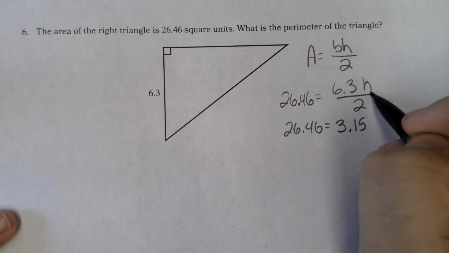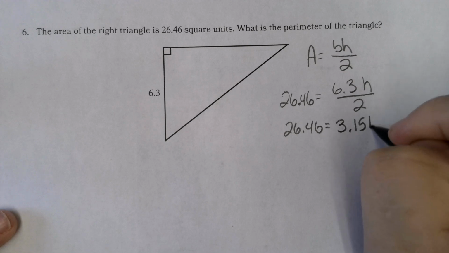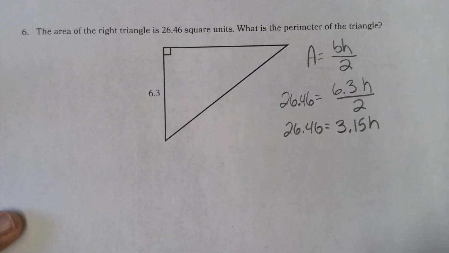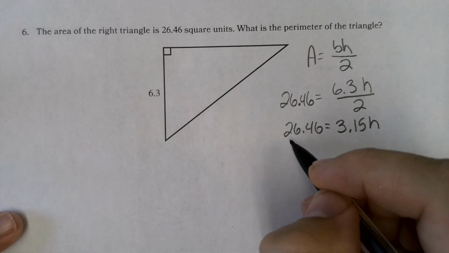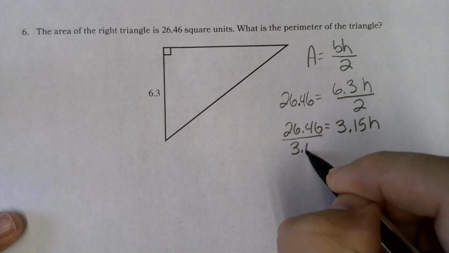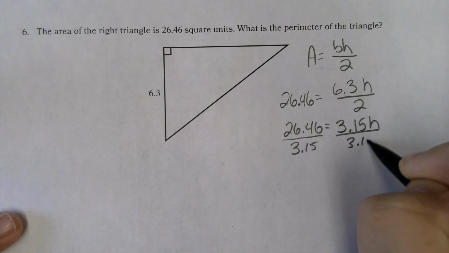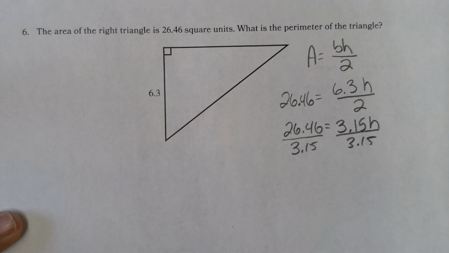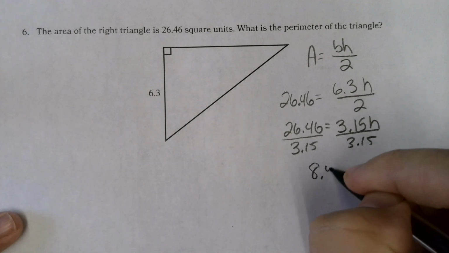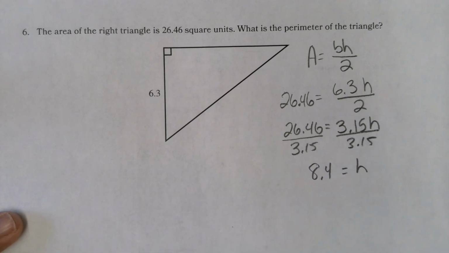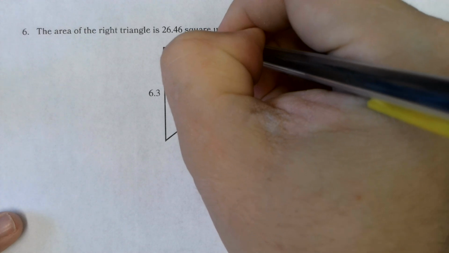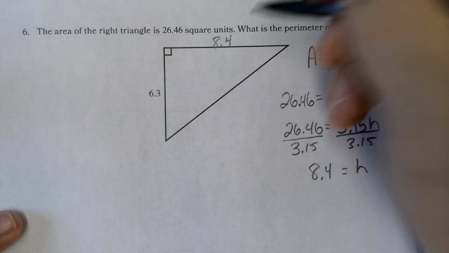So 6.3h divided by 2 is 3.15h. And then in order to continue to solve, I'm going to divide both sides by my coefficient of the variable. So I'm dividing both sides by 3.15. And when I do that, I get a height measurement of 8.4. So this leg over here is 8.4.